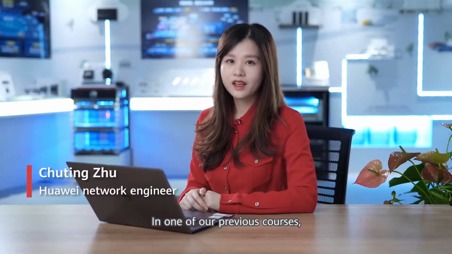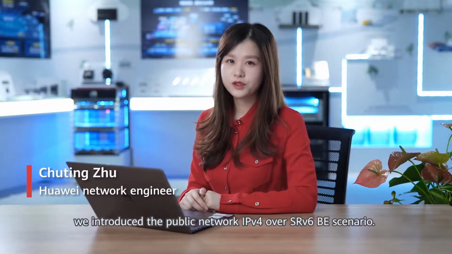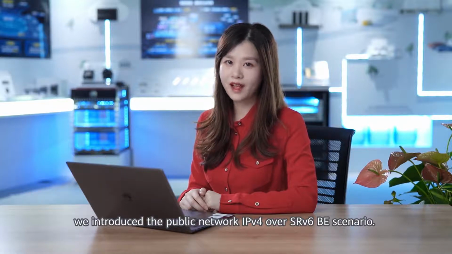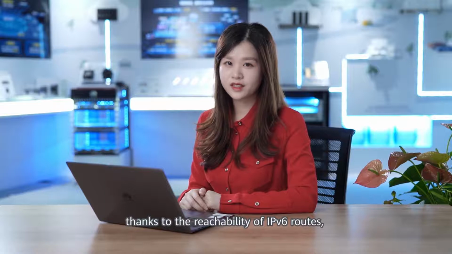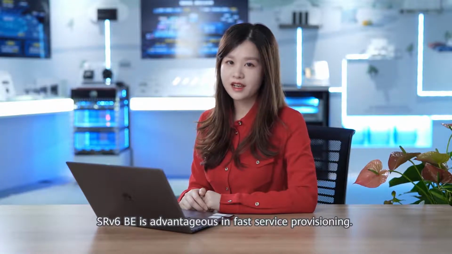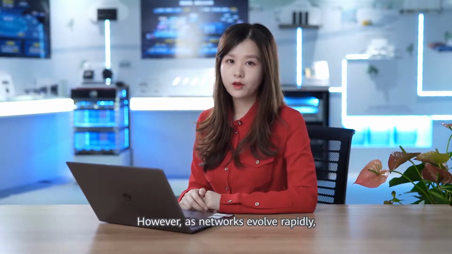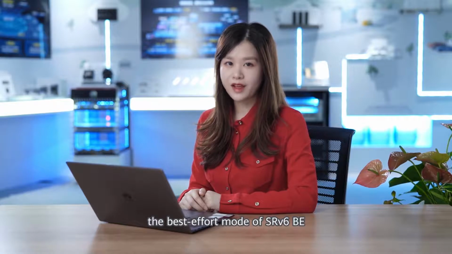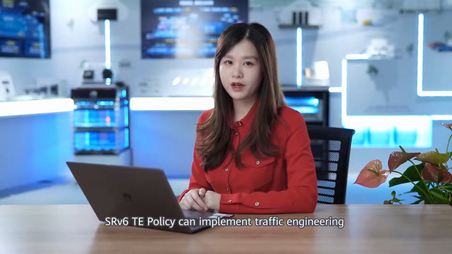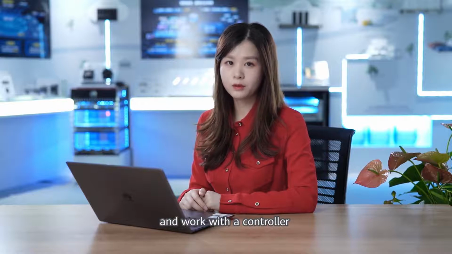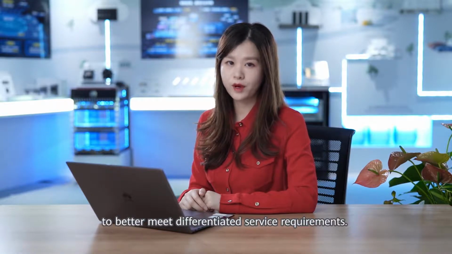Hi everyone! In one of our previous courses, we introduced the Public Network IPv4 over SRv6 BE scenario. In the early stage of SRv6 development, thanks to the reachability of IPv6 routes, SRv6 BE is advantageous in fast service provisioning. However, as networks evolve rapidly, the best effort mode of SRv6 BE cannot meet differentiated service requirements. In contrast, SRv6 TE Policy can implement traffic engineering and work with a controller to better meet differentiated service requirements.